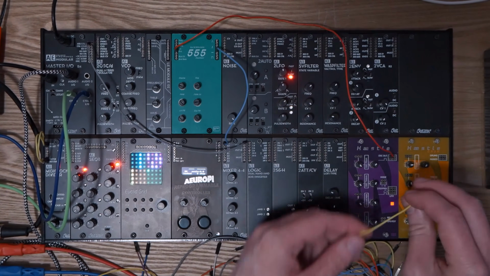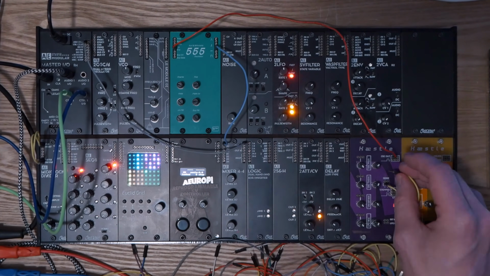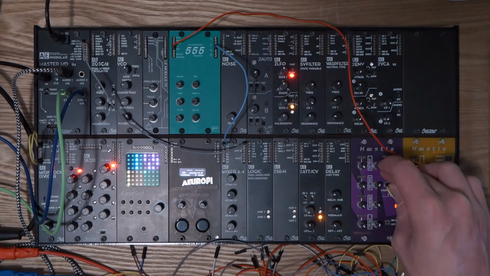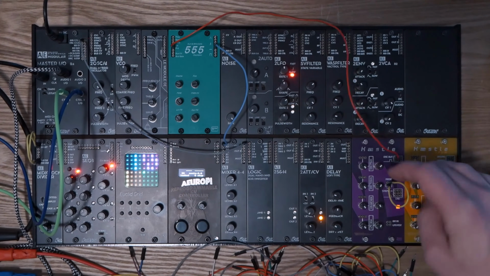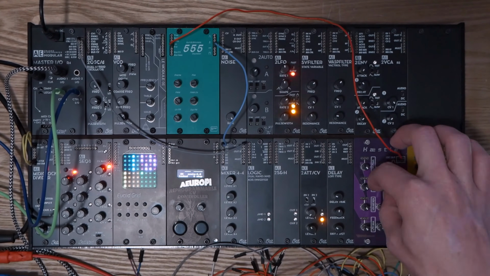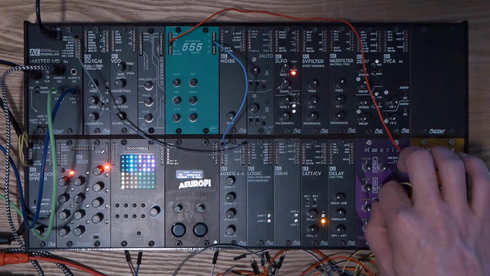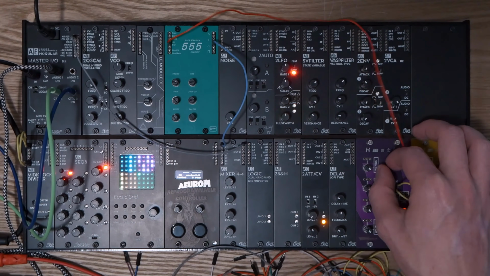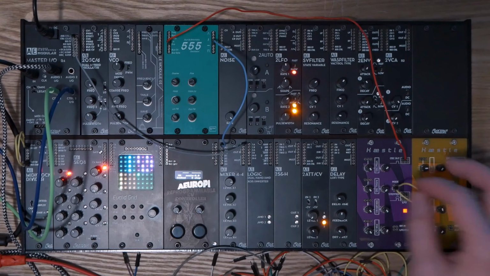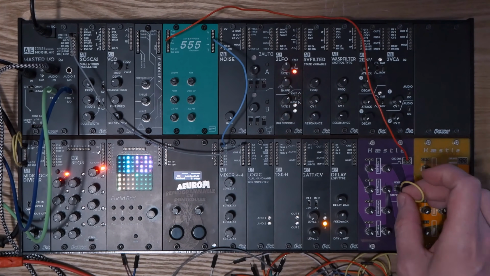And don't forget that there are 6 different synthesis modes in the Kaestle. So let's play around with some of those. Try a different one.